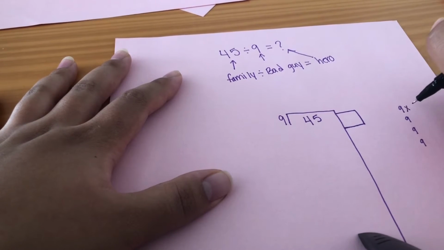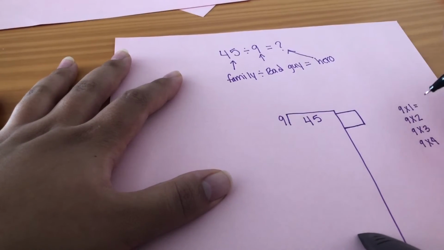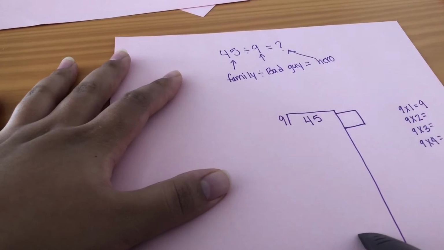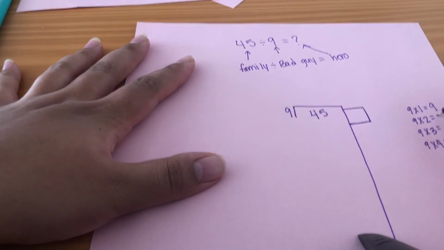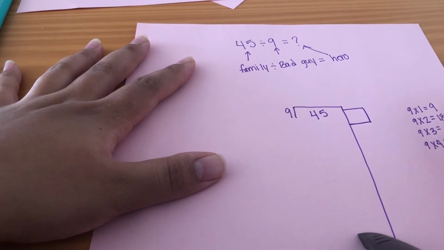So 9 times 1, 9 times 2, 9 times 3, and 9 times 4. Let's say that's all I really know right now. So 9 times 1 is 9. 9 times 2 is 18. 9 times 3 is 27. And 9 times 4 is 36.